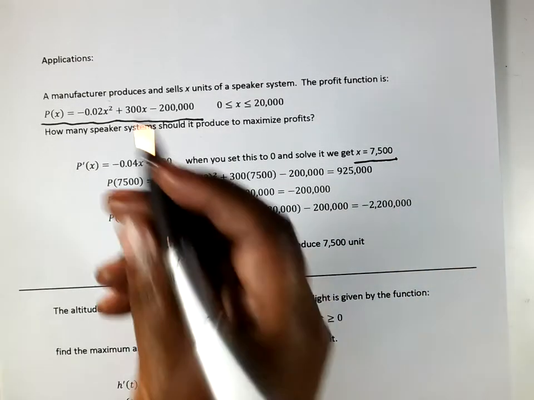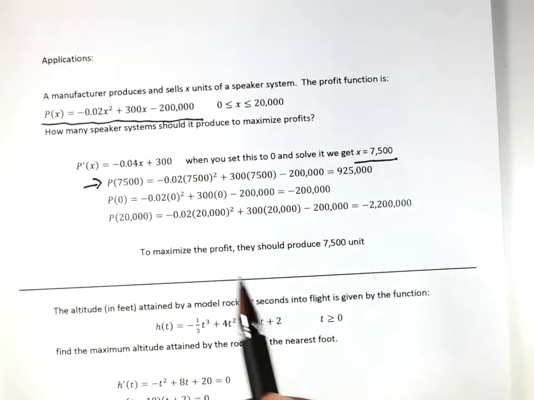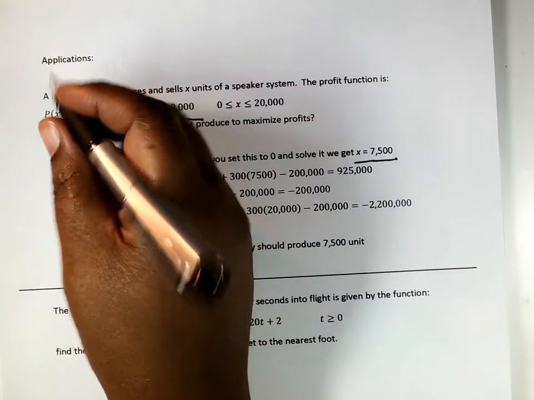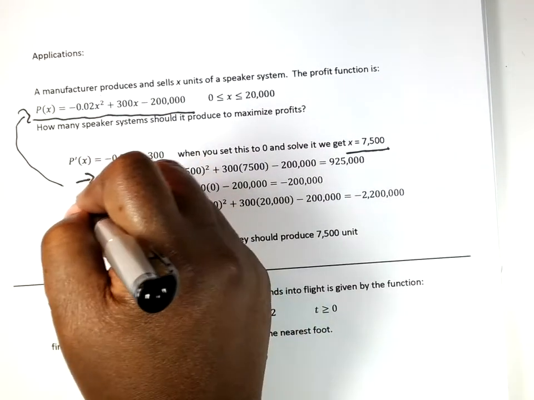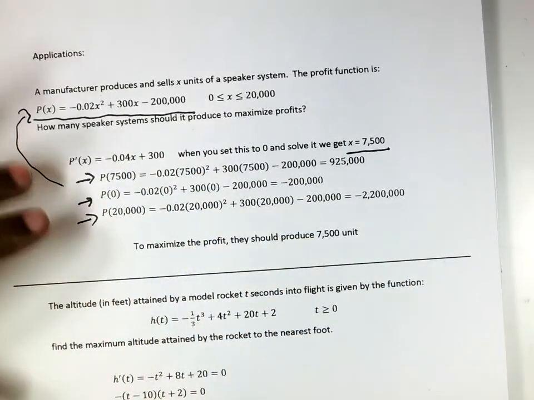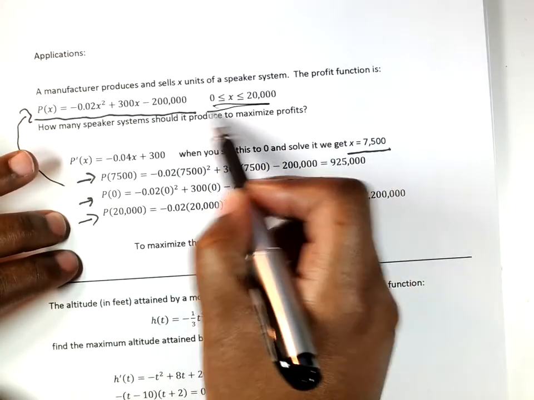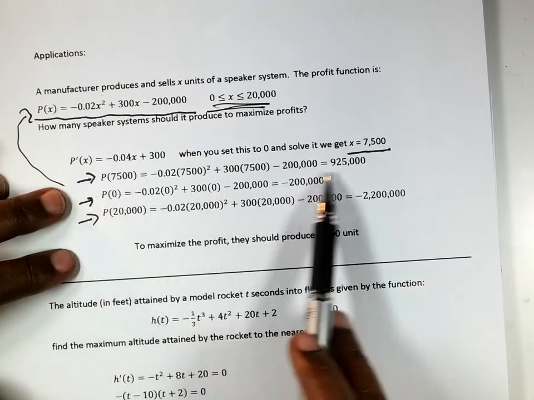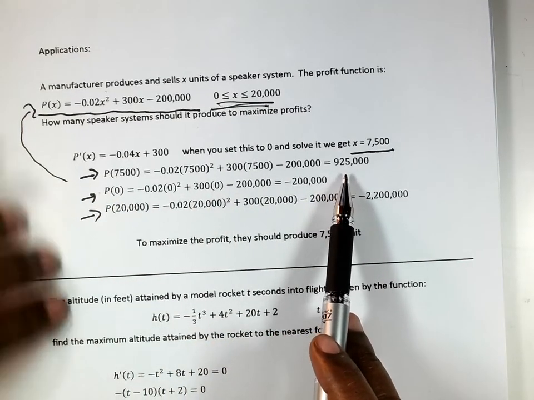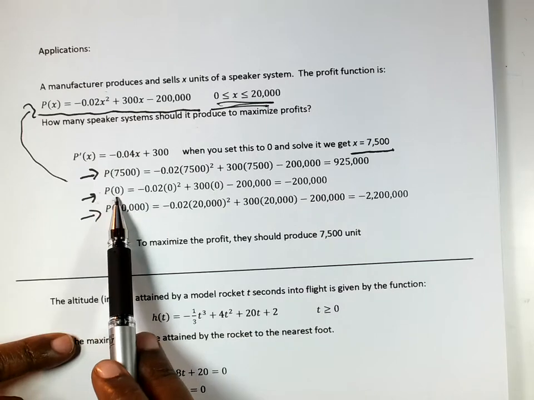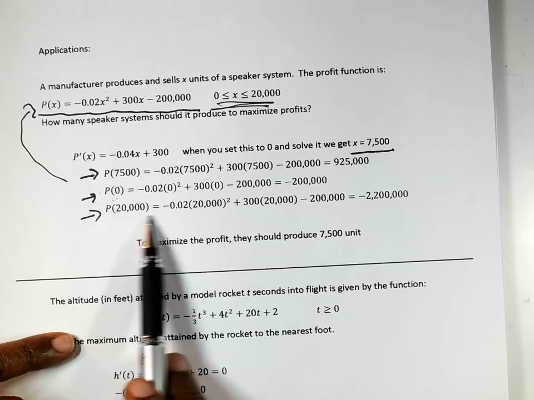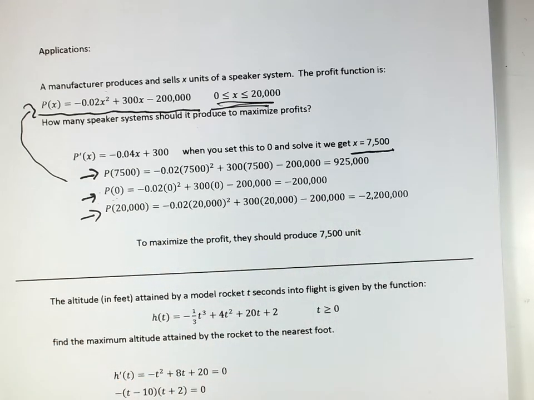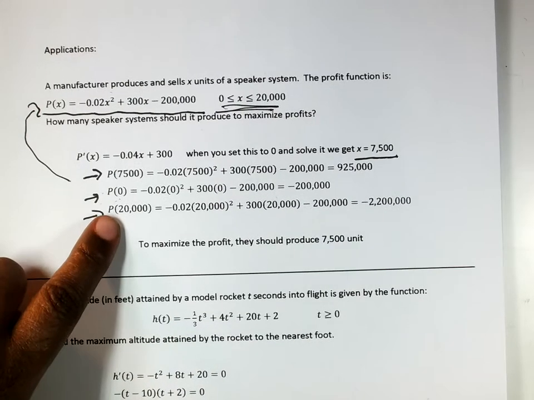So I'm going to evaluate it. P of 7,500, again, back to the original profit function when you go to do that step. And then I'm going to do P of 0 and P of 20,000. So the 0 and 20,000 were the endpoints here. When you evaluate it at 7,500, we end up with 925,000. Evaluated at 0, we get negative 200,000. And evaluated at 20,000, we get negative 2,200,000.